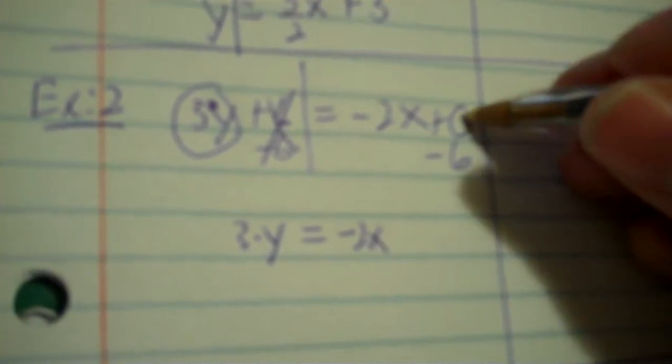Okay, example 2. 3y plus 6 equals negative 2x. So you need the y by itself. Dotted circle. Make sure it's positive 3 with the y. If it's not, you change the signs. So I subtract 6. Now that has an x, so I can't subtract 6 there, so I make my own term, 0, and I minus 6 there. So we have 3 times y, negative 2x, and then 0 minus 6 is negative 6.